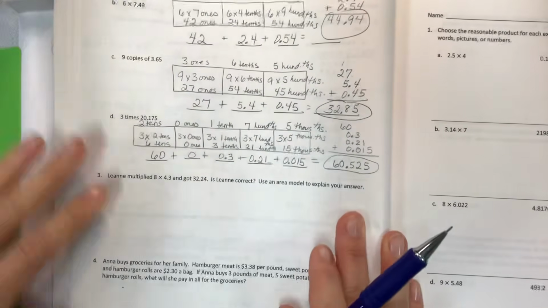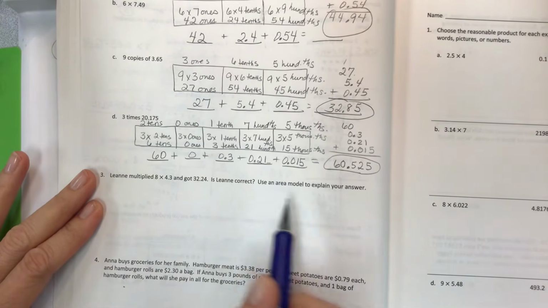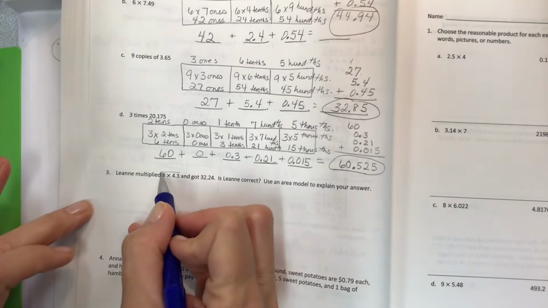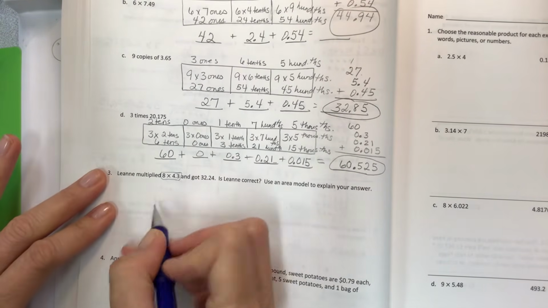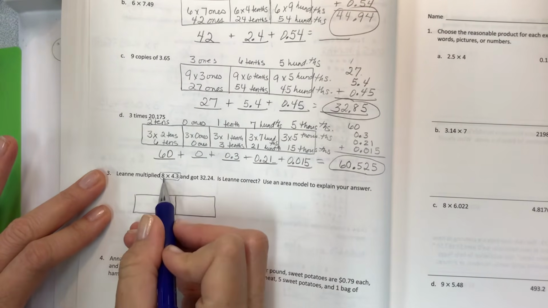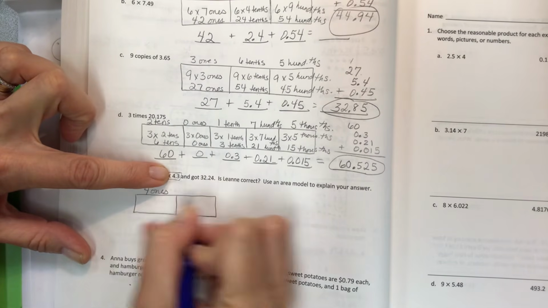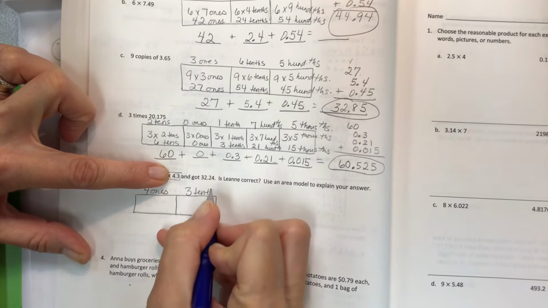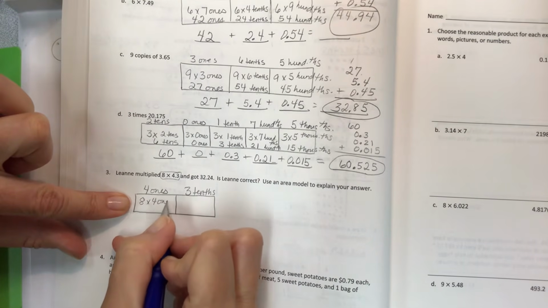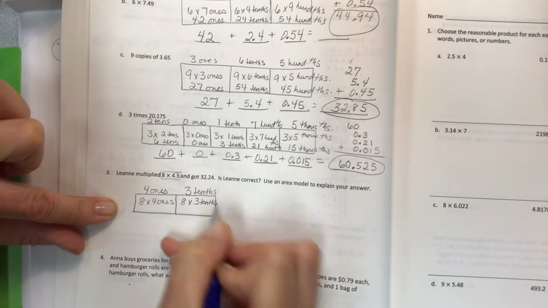Okay, Leanne multiplied 8 times 4.3 and got 32.24. Is she correct? Use an area model. We're going to use this model to explain. So take this and set it up again. We only have 2 place value positions, so that's a smaller box. And it's 4 ones, 3 tenths. So write that. Then we're going to do 8 times 4 ones and 8 times 3 tenths.